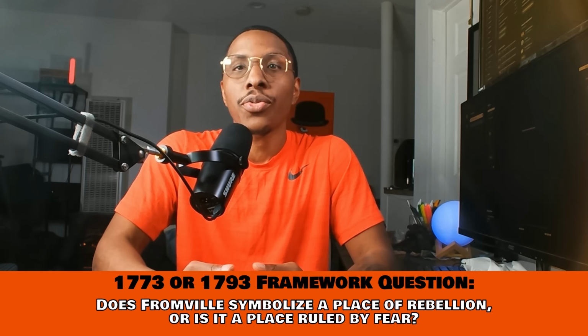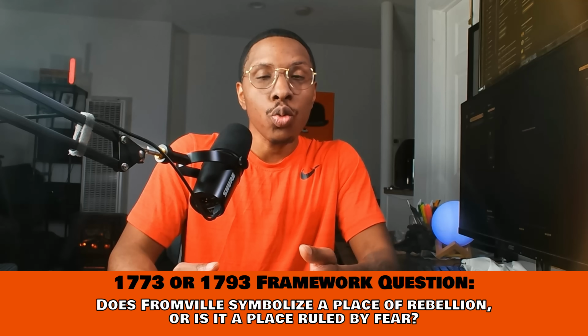Then there's 1773 or 1793. I couldn't really make out the numbers, but the framework question could be, does Fromville symbolize a place of rebellion, or is it a place ruled by fear? If it's 1773, that's the year of the Boston Tea Party. It was a huge act of rebellion where American colonists dumped tea into Boston Harbor to protest British taxes. But if it's 1793, that's right at the start of the Reign of Terror in France, which was a time of intense fear, suspicion, and executions.